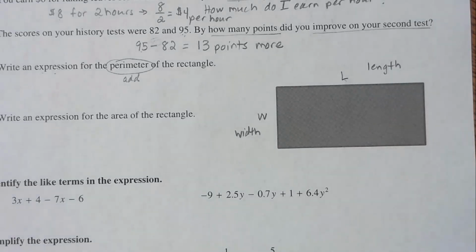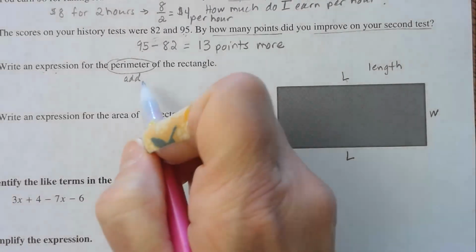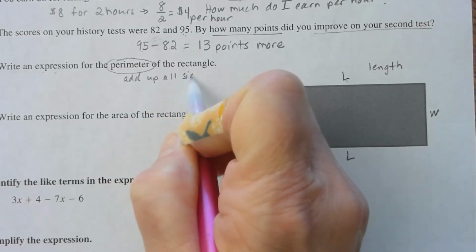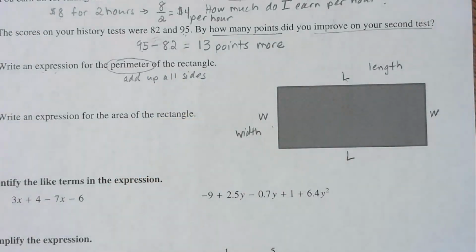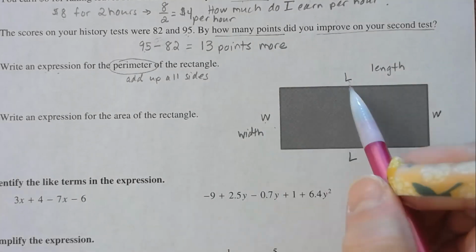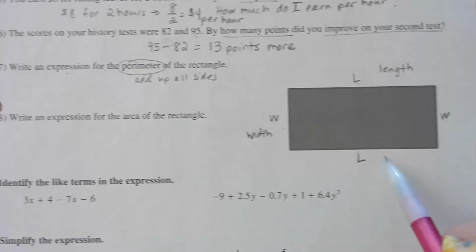In a rectangle, opposite sides are the same. The perimeter of the rectangle means add up all sides. So my expression would look like this: W plus L plus W plus L.